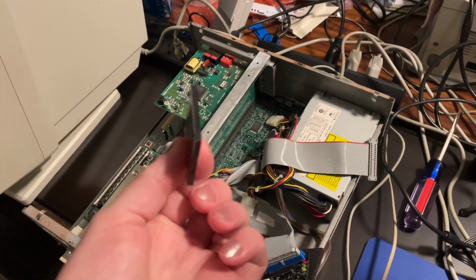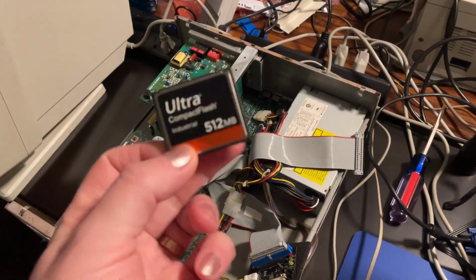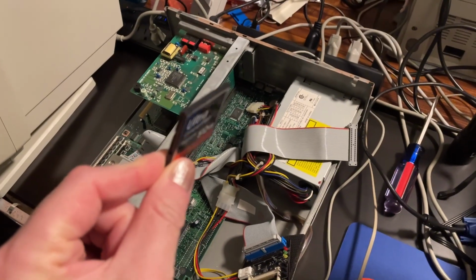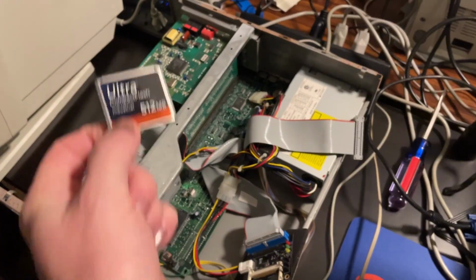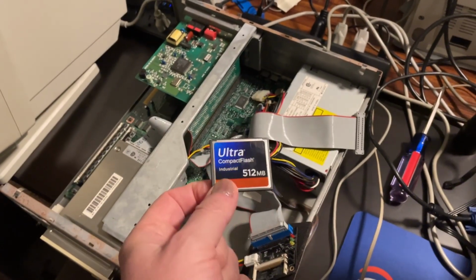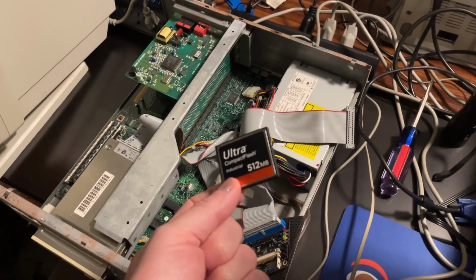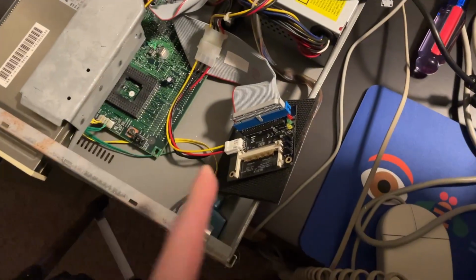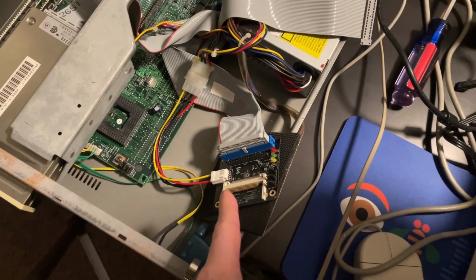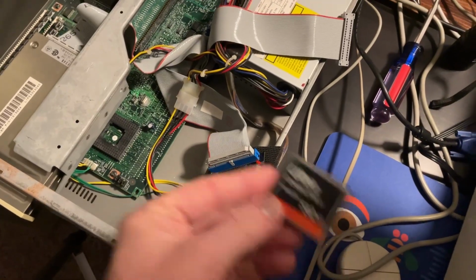And while I could theoretically use that same compact flash card and install that in the various different systems as I'm working on them or playing with them, that would mean that this has to be accessible all the time. So with an internal adapter like this that simply replaces the internal drive, I can't do that.